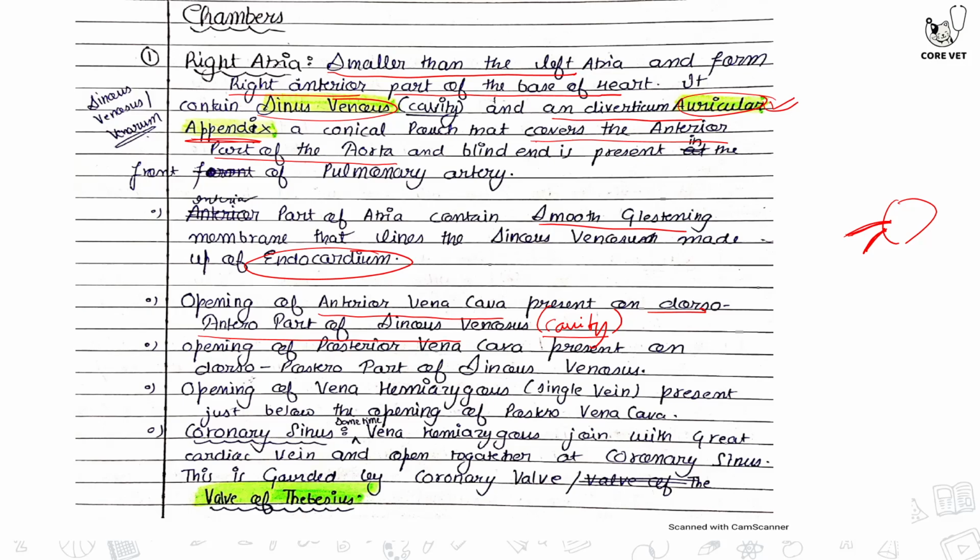That deoxygenated material will be carried into the heart at the site of the coronary sinus, meaning all the blood that has been deoxygenated by the muscles of the heart during respiration. That deoxygenated blood will be drained into the right atria at the site known as the coronary sinus. Now sometimes the vena hemiazygos joins the great cardiac vein and opens together at the coronary sinus.